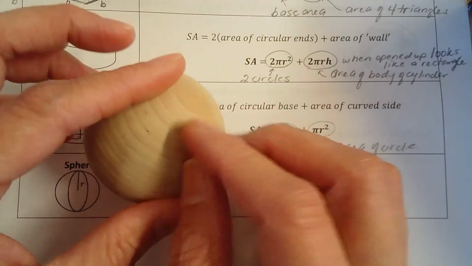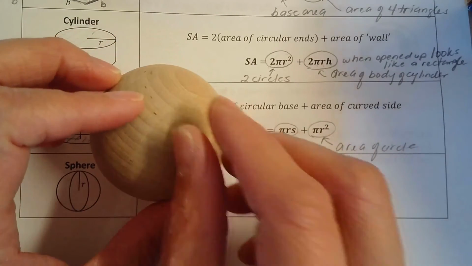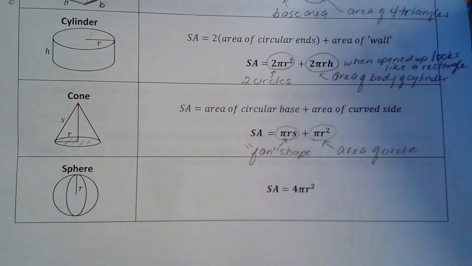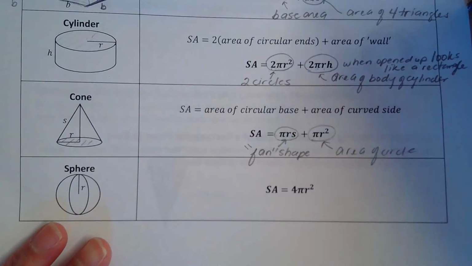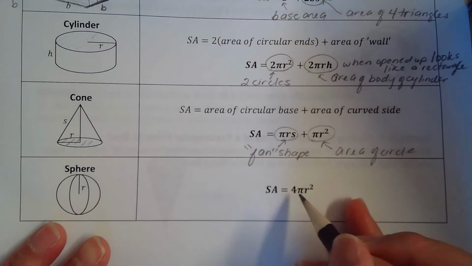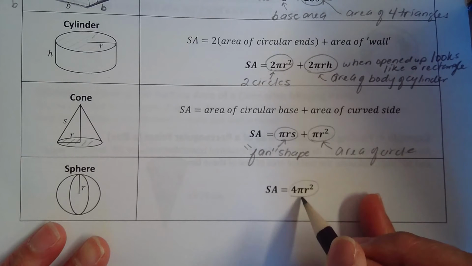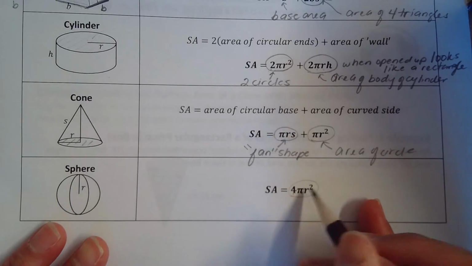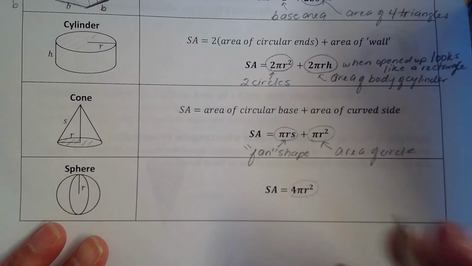All those onions are not perfectly round like this, but if we take out the peel of this, that would give us a shape. And this is the formula for that. So 4 times pi times r squared.